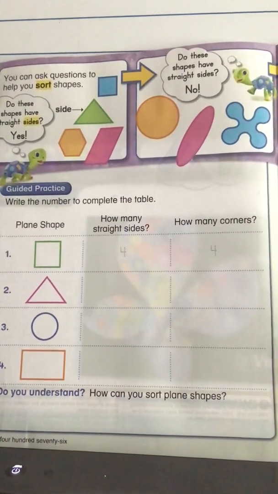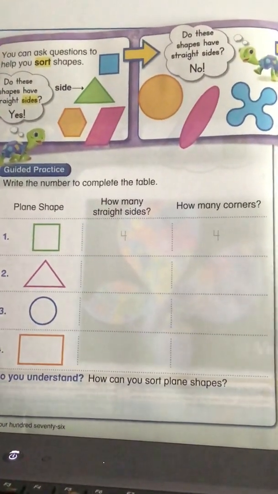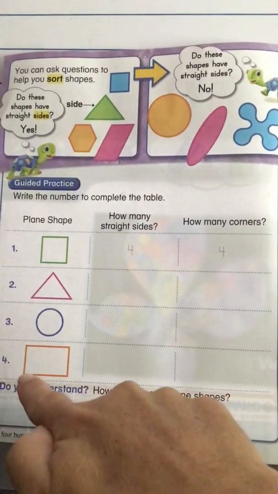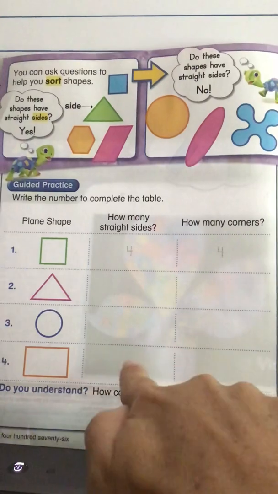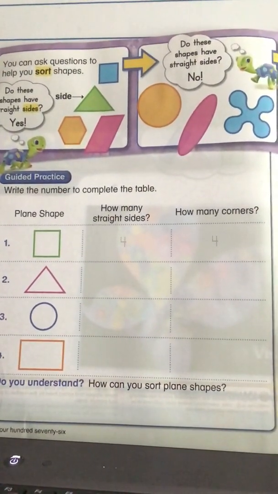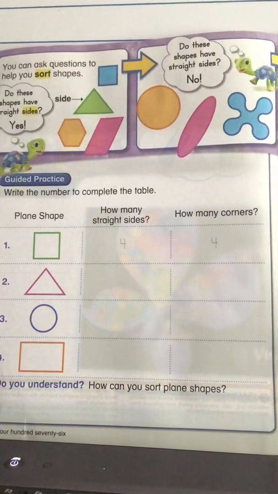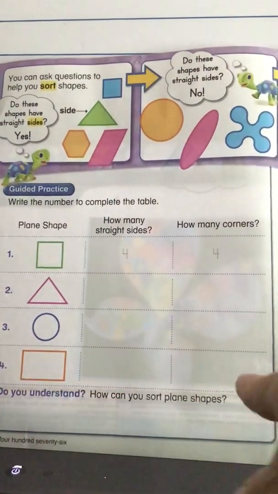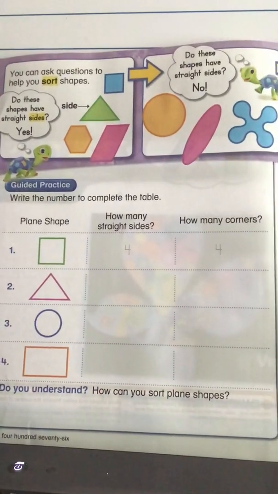And go down to number 4, our rectangle. How many straight sides? 1, 2, 3, 4. Write a 4 in the box. How many corners? 1, 2, 3, 4. Write a 4 in the box.